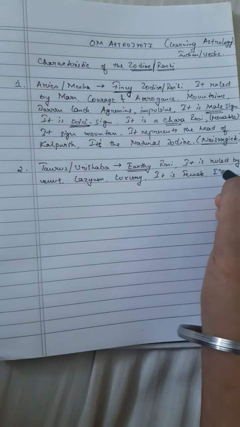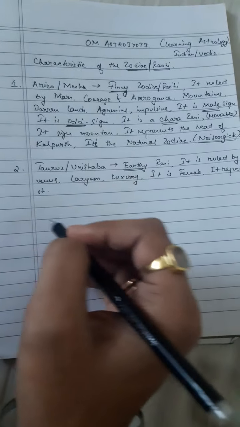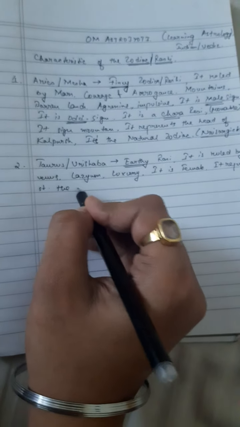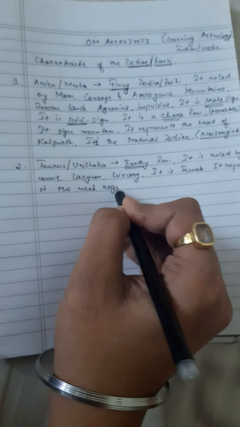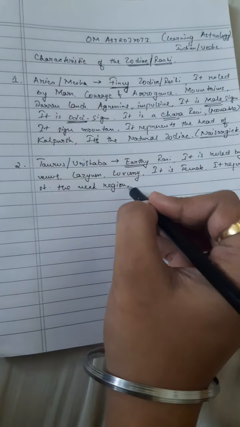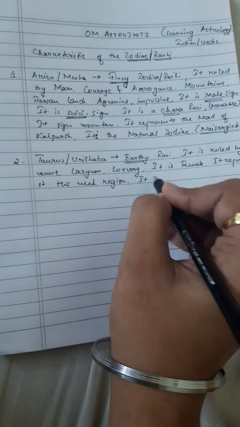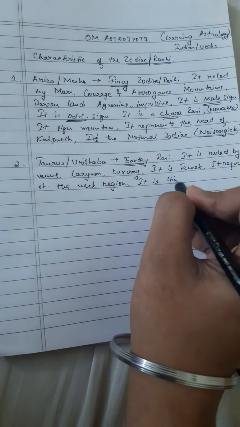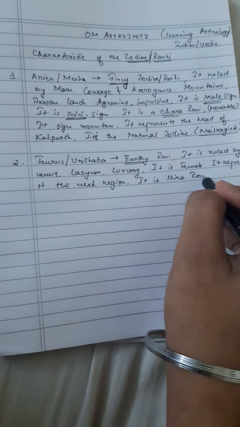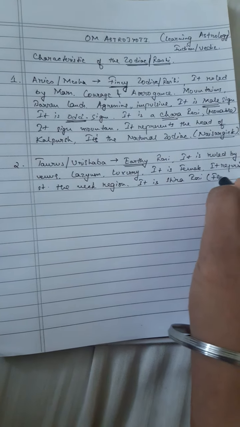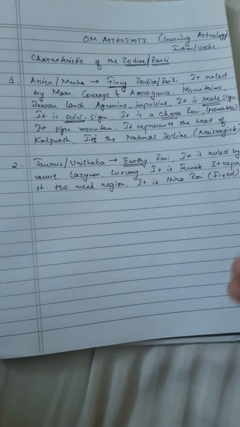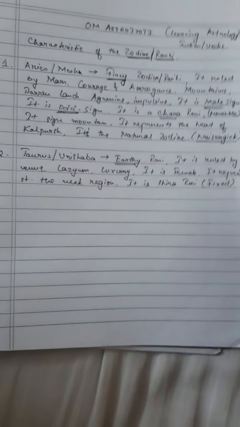It represents the neck region, and it is sthira. Sthira Rashi means fixed. It does not move. It is not movable. Okay, it is fixed. So this is the point where you have to understand this.